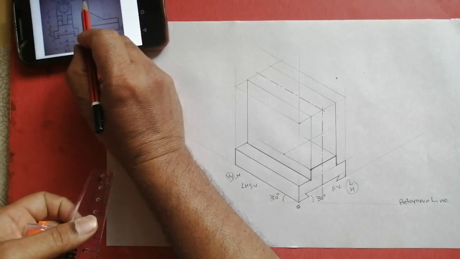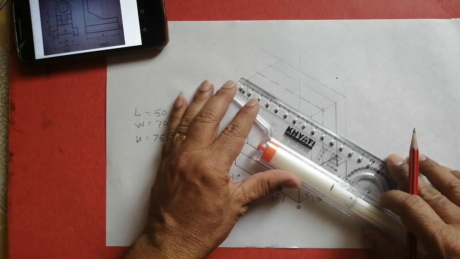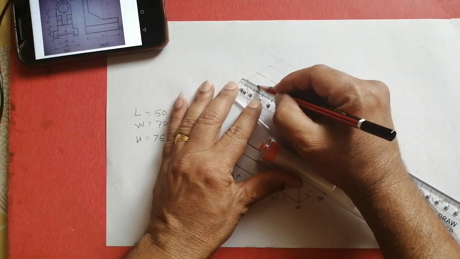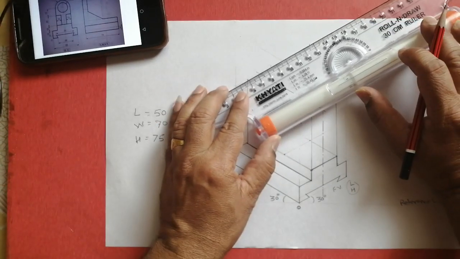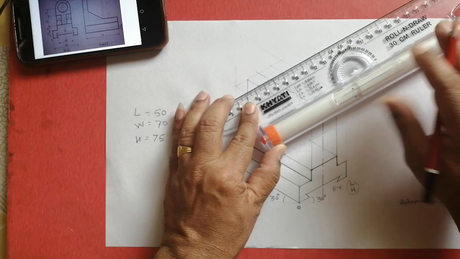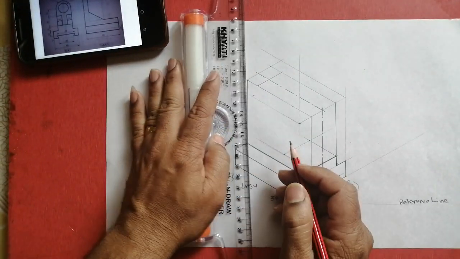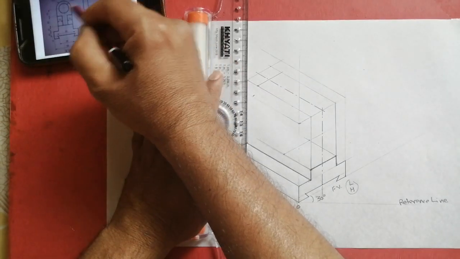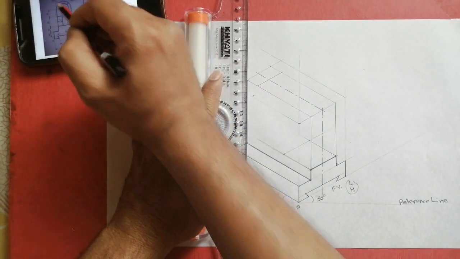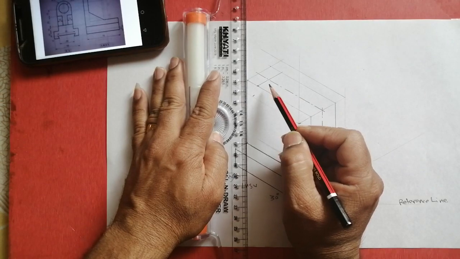So now in side view we can see 10 millimeters. So we'll draw this line 10 millimeter. So this portion is visible to the observer from side for 10 millimeter. Okay, so we'll draw a line for this distance. How much is the length? 15 plus 15, 30 millimeters. So we'll draw this for 30 millimeter.